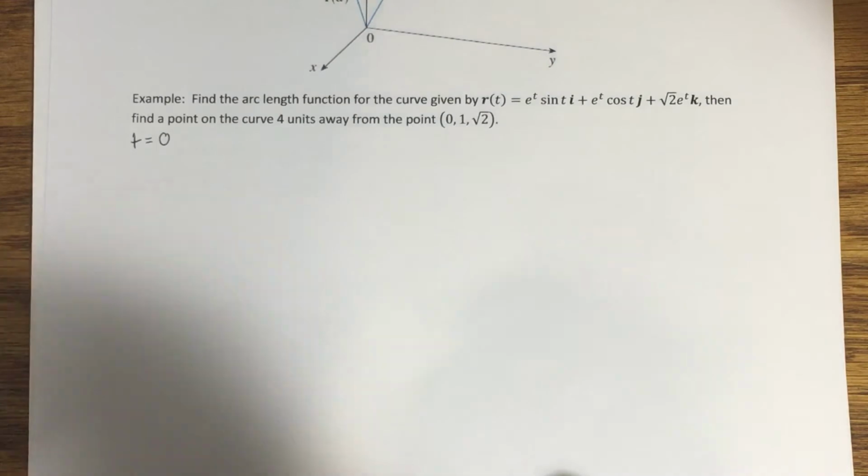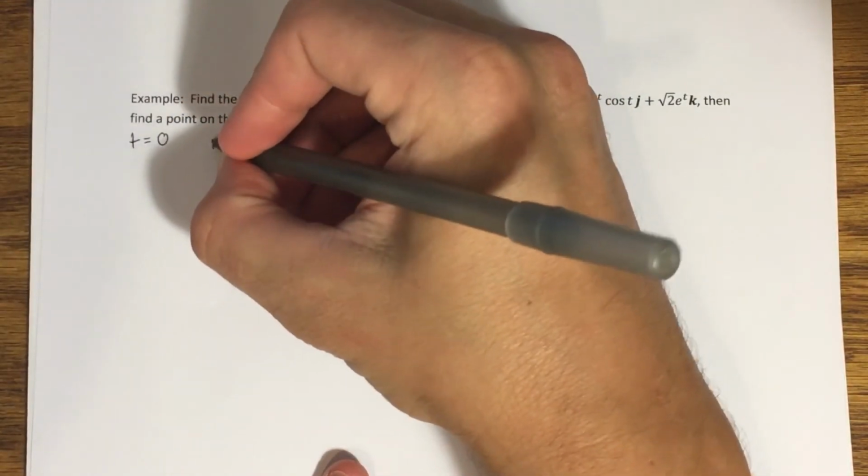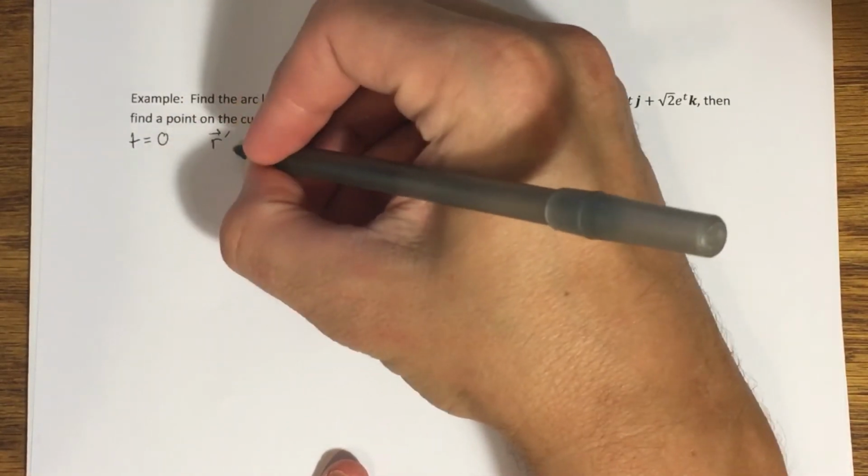Okay. Now, with that in mind, let's find r prime. What is r prime of t?